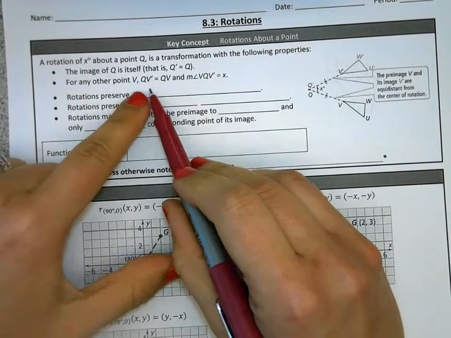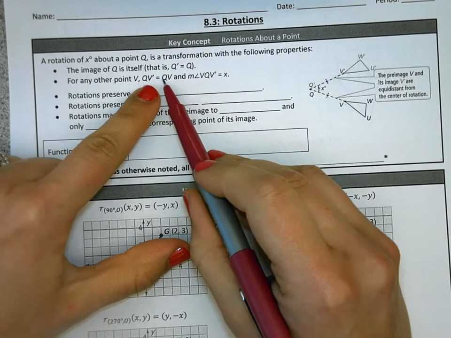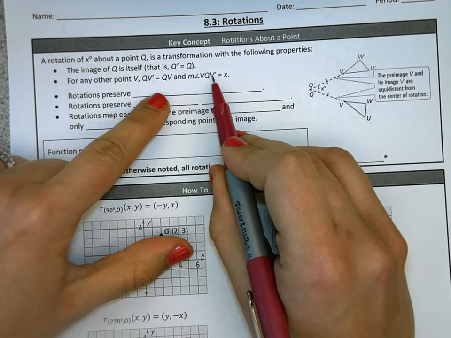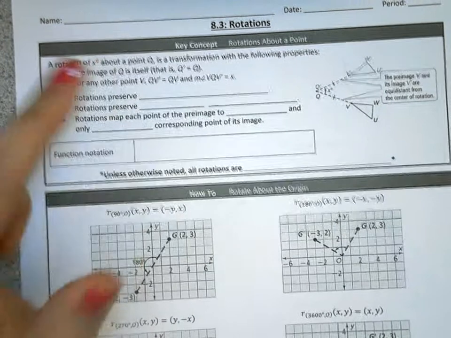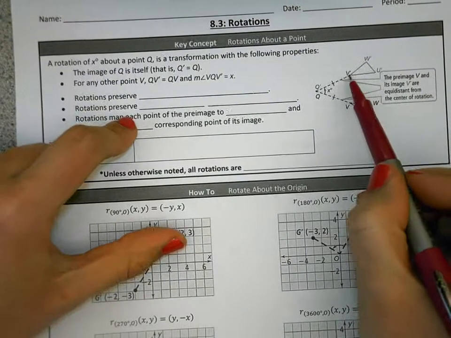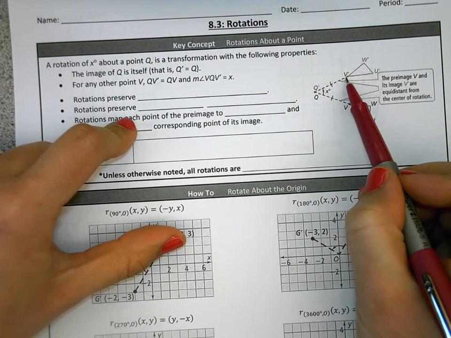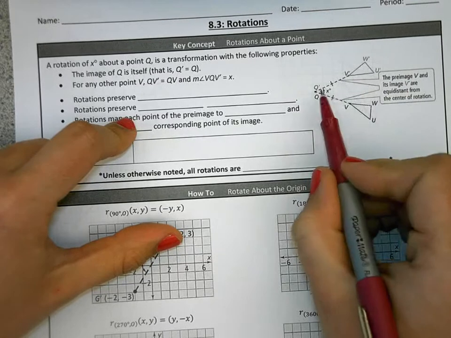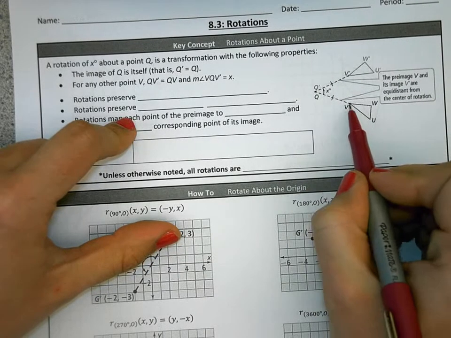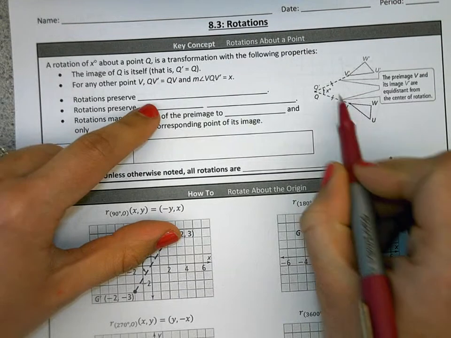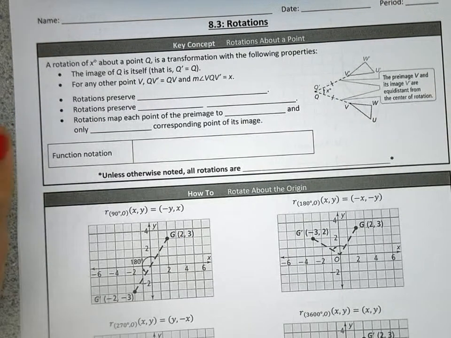For all other points, QV prime is equal to QV, and the measure of angle QVQ prime is equal to x. So basically what it's saying is that the distance from the center of rotation to any point on the figure is the same distance as from the center of rotation to the image. Okay, so it's equally distant, equally the same, and the angle of rotation stays the same.